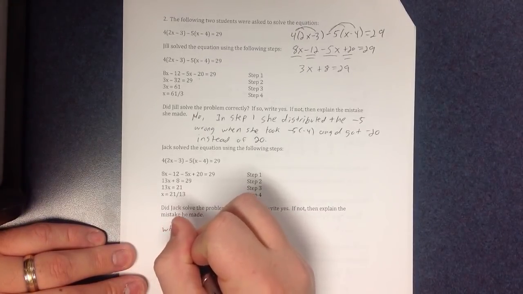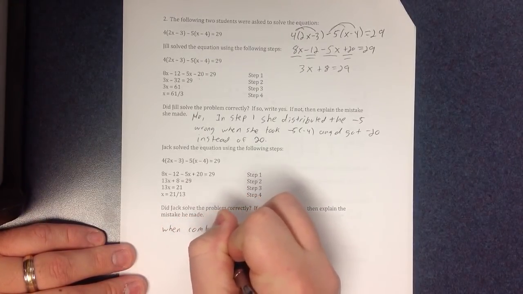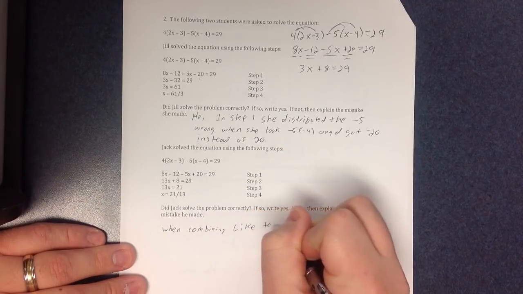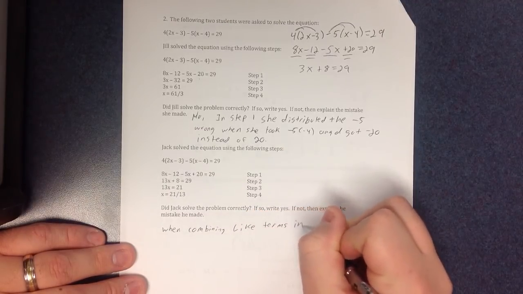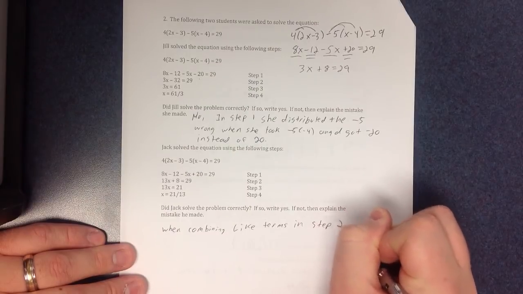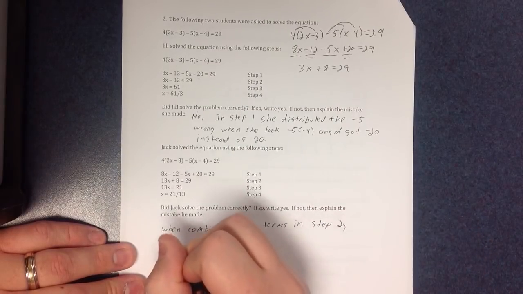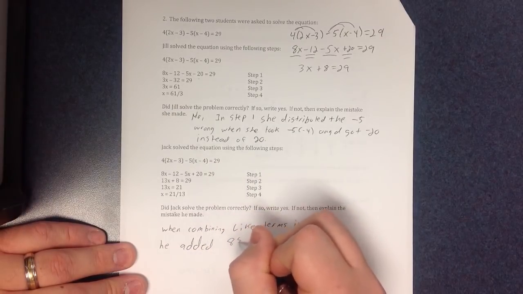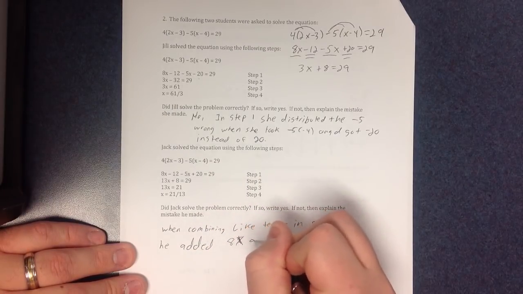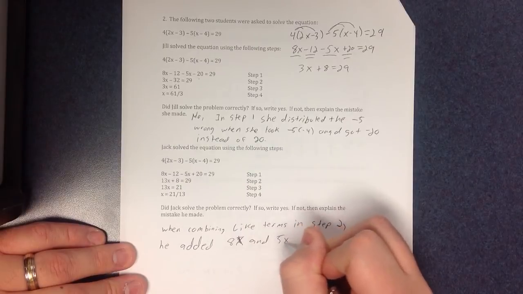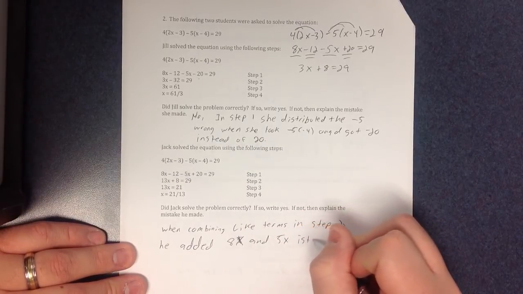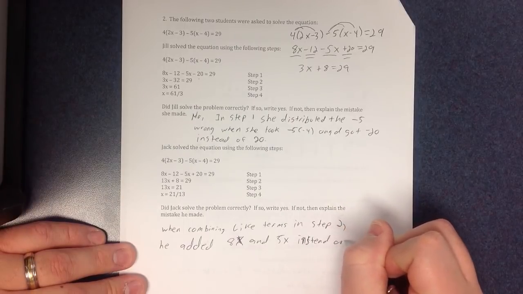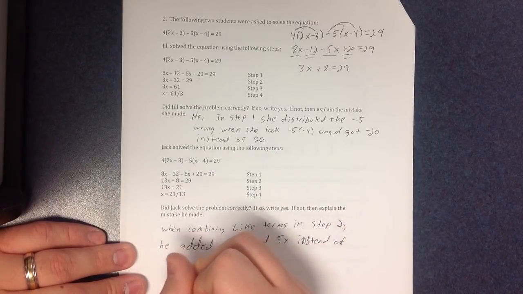So something to the effect of: when combining like terms in step 2, he added 8x and 5x instead of 8x and negative 5x.